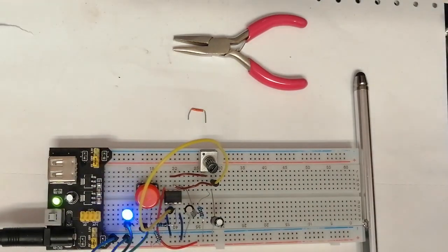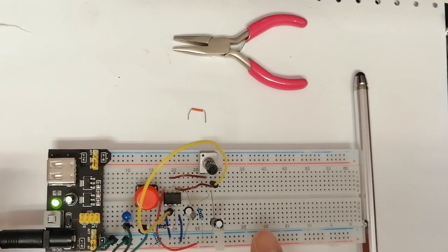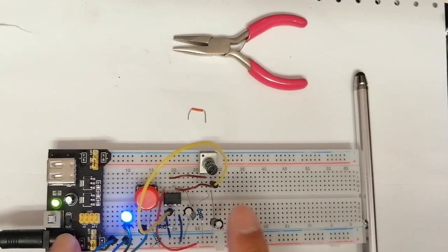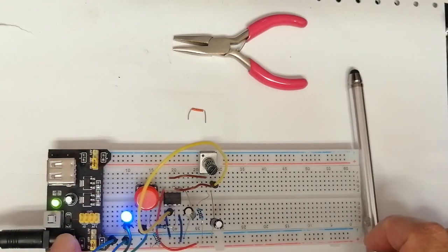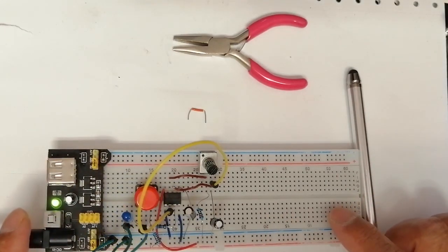Okay, so that's what it is. I hope you get a small power supply and a breadboard, and the 555, which is a very cheap IC chip, and put the parts together. Then you can make it work exactly as the circuit diagram indicates.